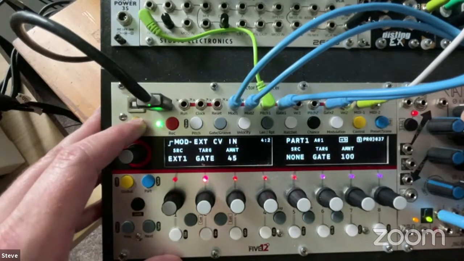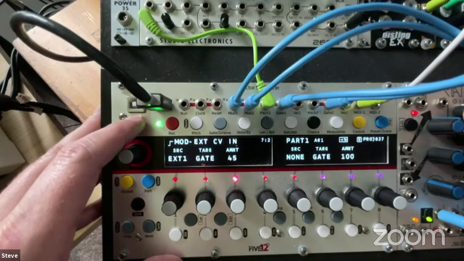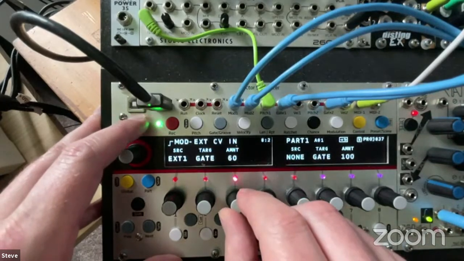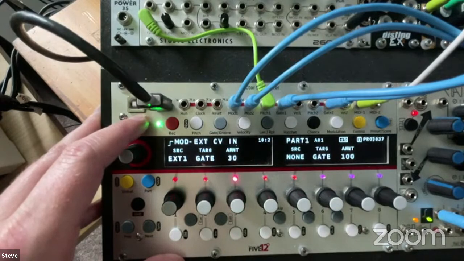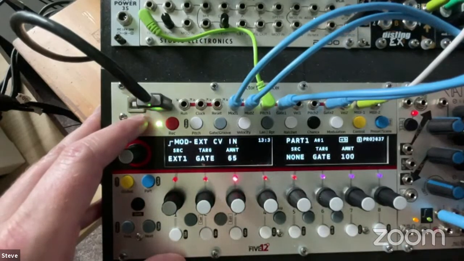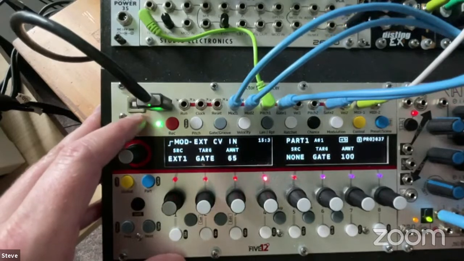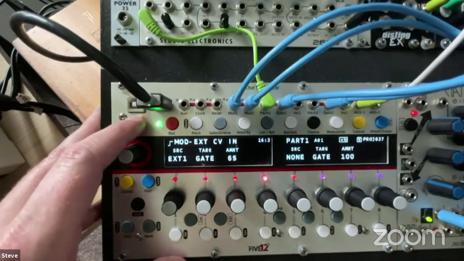So you can hear it's not playing every trigger anymore. It's depending on the modulation and the gate, which I can then, I guess, kind of similar to attenuating, using the amount. Anyway, you get the picture with that. It's pretty good fun to sort of set these things up and just let them go.